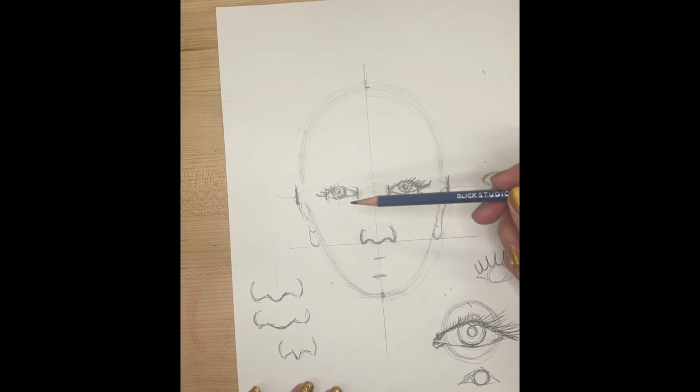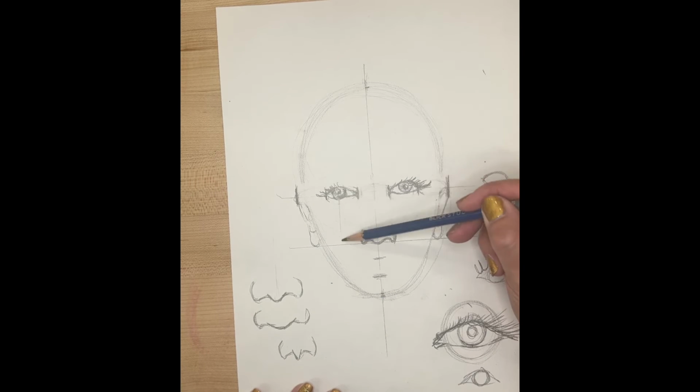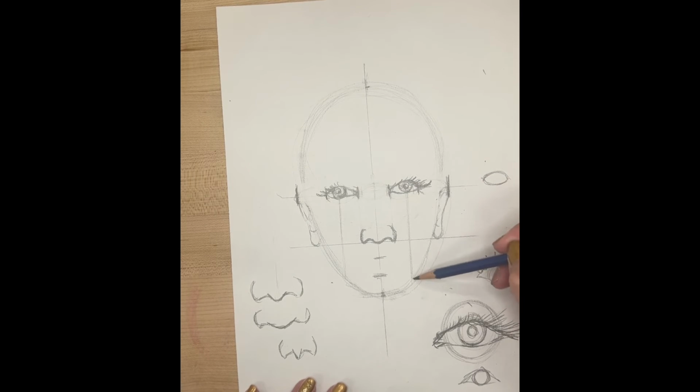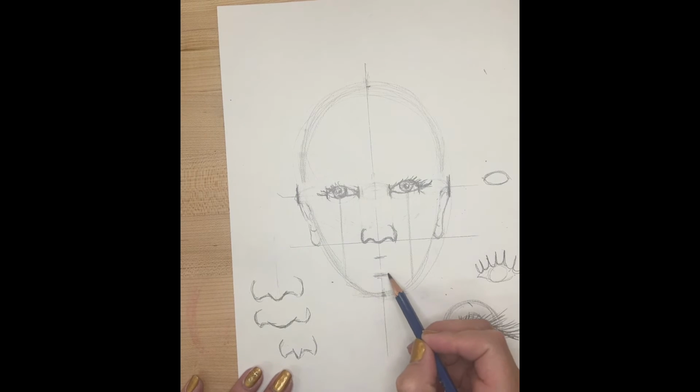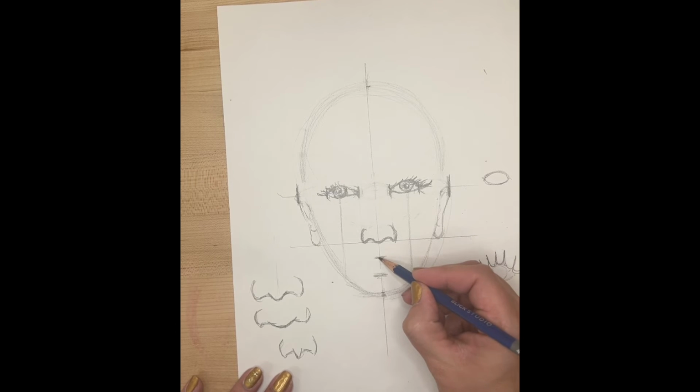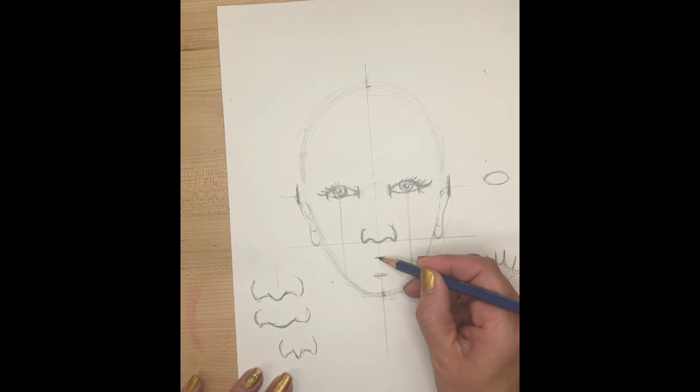Then I'm also going to draw a line from the middle of the pupil straight down on each side. And that's going to be where the edge of the mouth stops. We're not going to do anything with this third, but this third is going to tell us where the line is between the two lips.